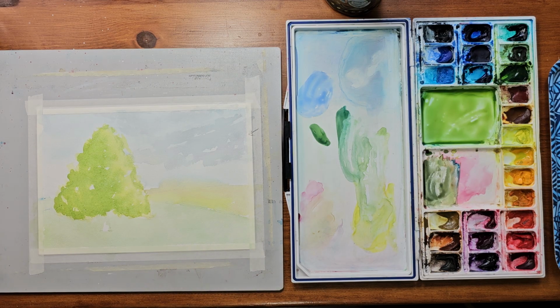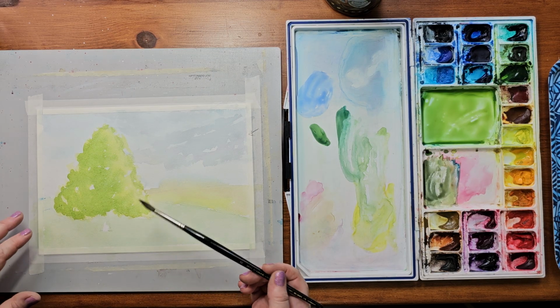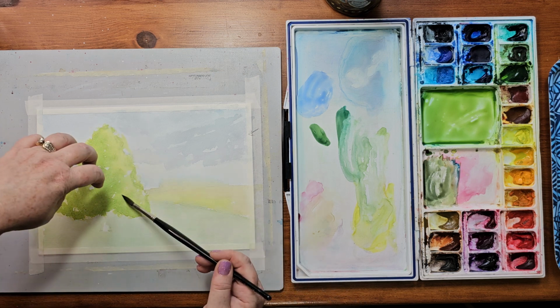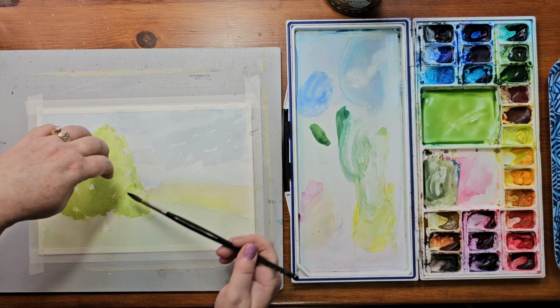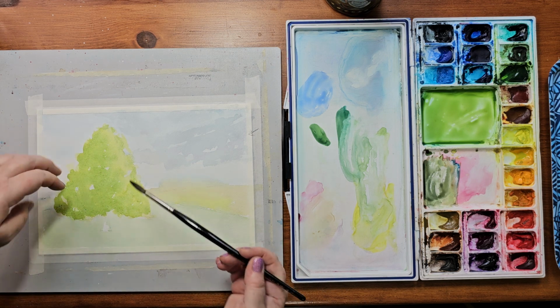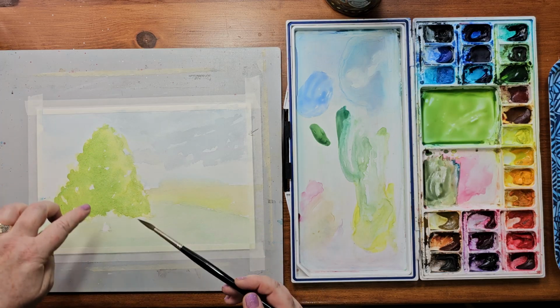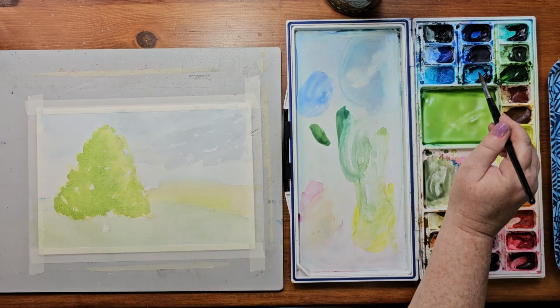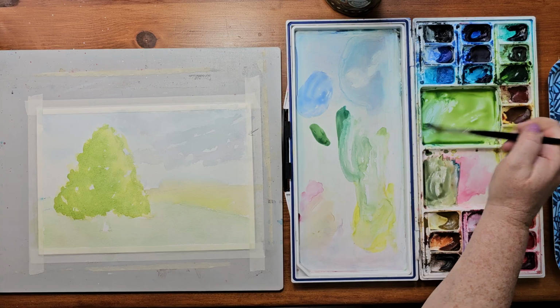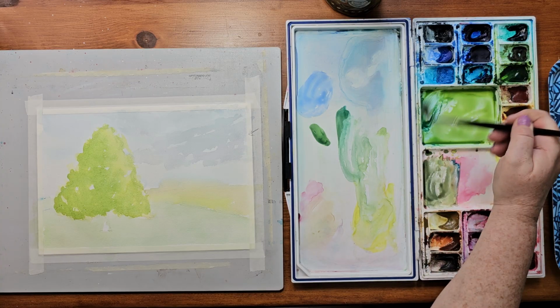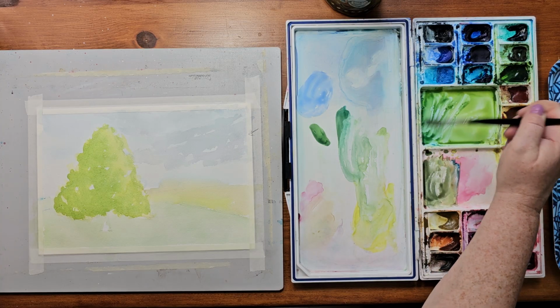Now, what we want to do is start to develop a bigger shadow. This is where it's lightest, so it's a little more color here, right? A little more color here. Now, what we're going to do is add in some of our phthalo green blue shade into our paint puddle here so that we're darkening it up.